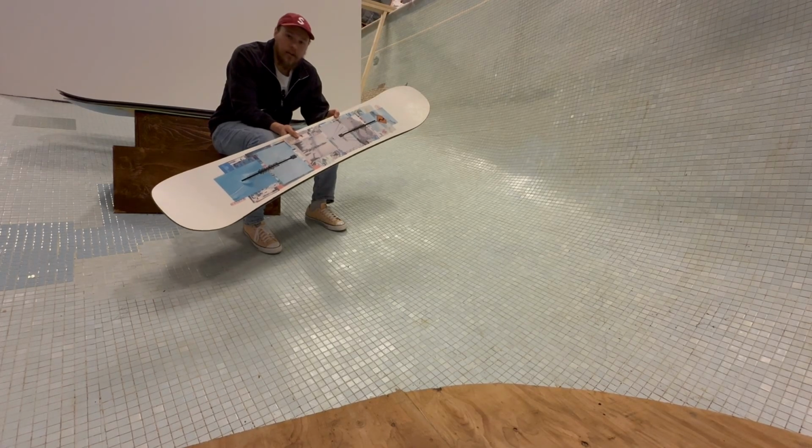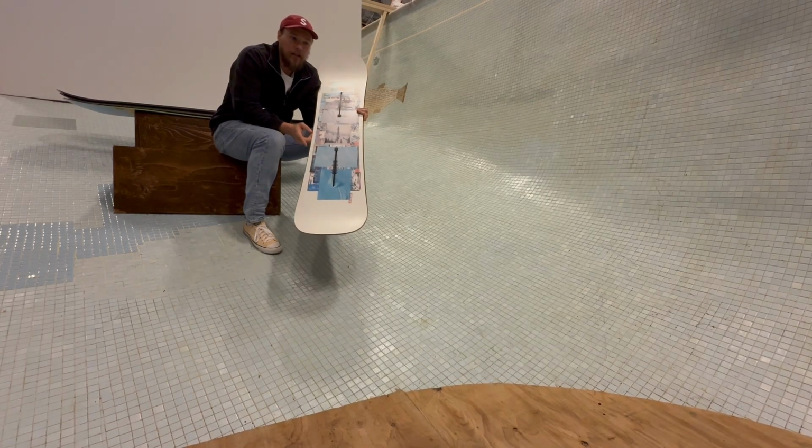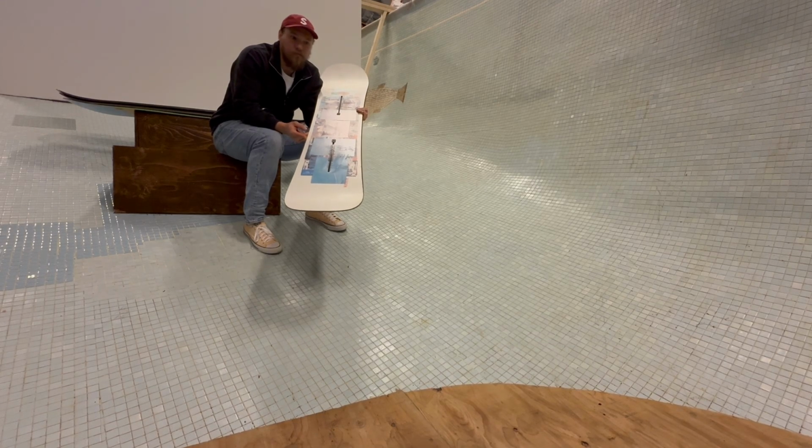Now, you can also have something that's called a directional flex. And this is a newer development in snowboard building. I would say probably 10 to 15 years ago, most snowboards used to just be twin shape and have a twin flex.